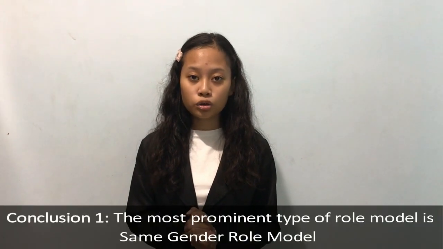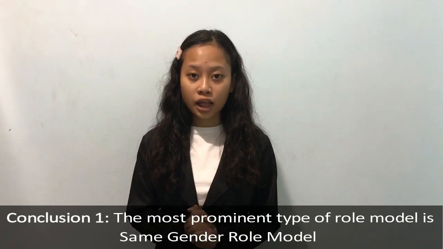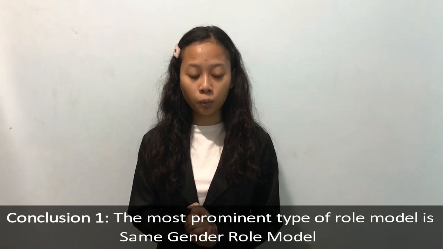So these are the conclusions that the researchers established while conducting the study. Conclusion number 1. The most prominent type of role model is same-gender role model. Discussion. This was supported by the article written by Mike Klump in 2019 that a person can relate to his or her role model more if they are same gender rather than the opposite because of their relativity to the same gender experiences. This was further proved by table number 4.